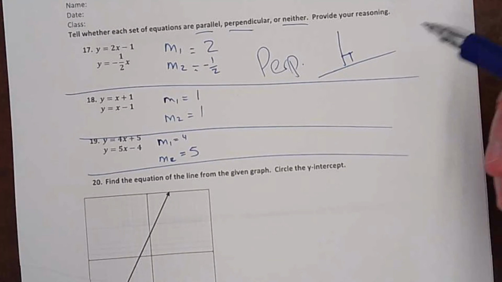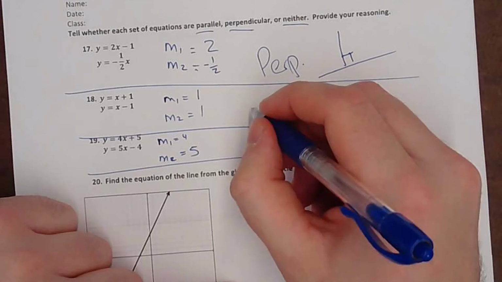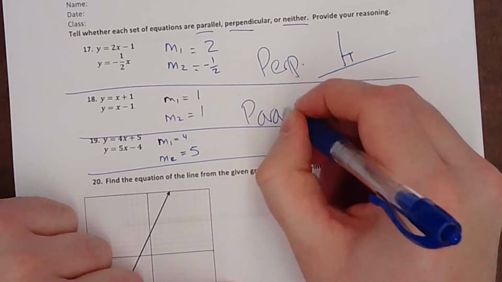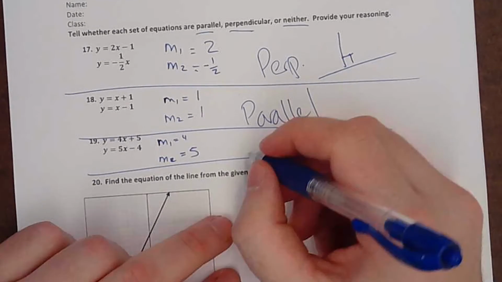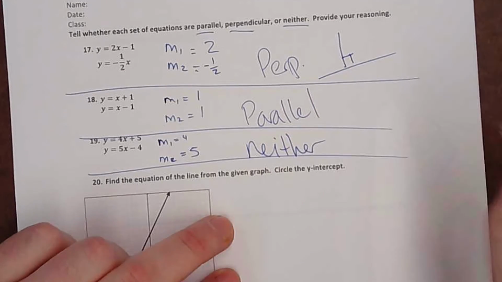Number 18. Are they the same slope? Yes, so they are parallel. You guys are so smart. Remember when this was hard? Number 19. Are they perpendicular? No, and they're definitely not parallel, so they're neither. You dig?